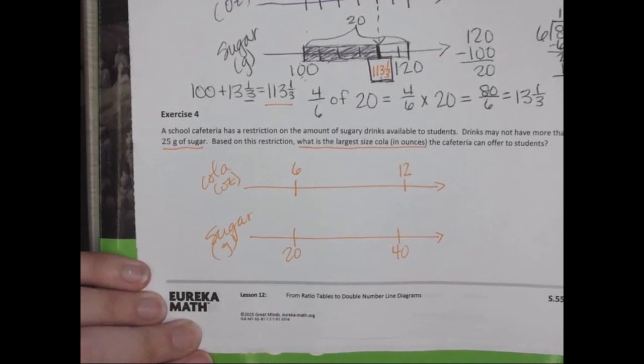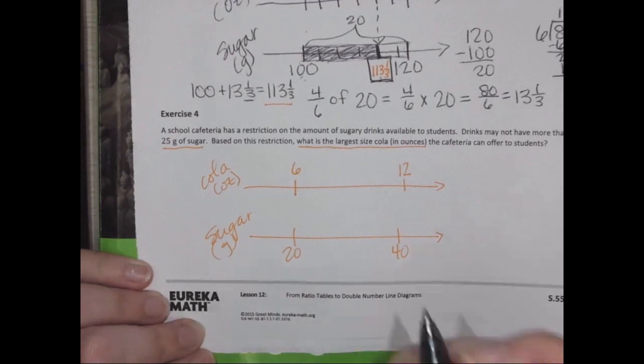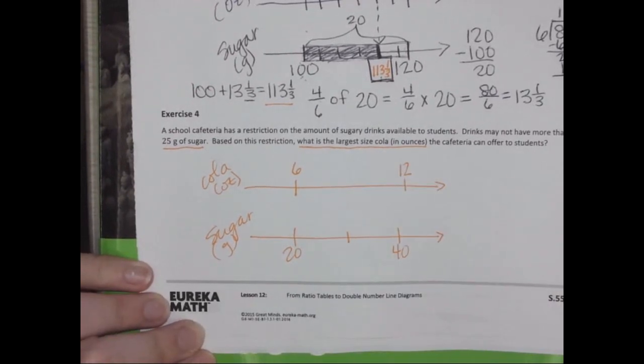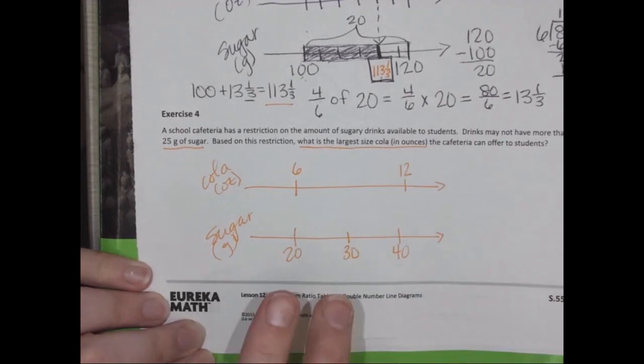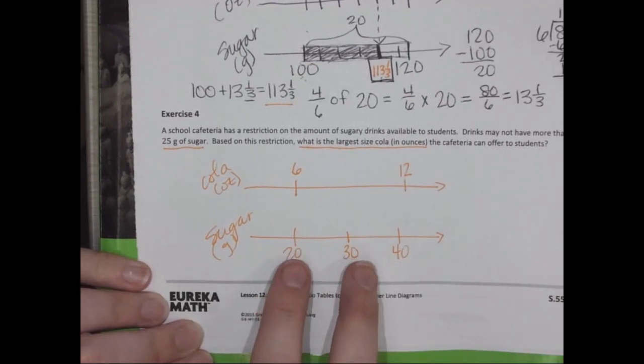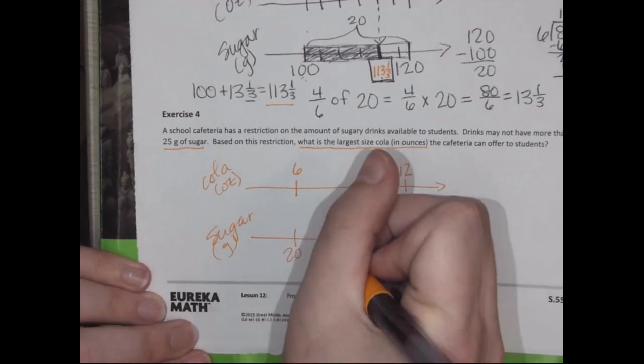Isabella? Less than half. So let's start with half. What's halfway between 20 and 40? 30. And she says less than half. That's exactly right. Now we're going between 20 and 30. Where's 25? In the middle. Right in the middle, halfway. Good.